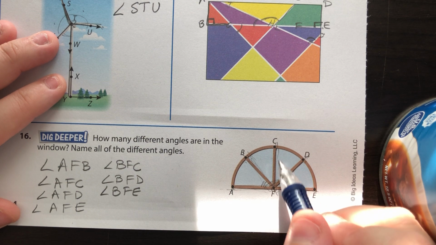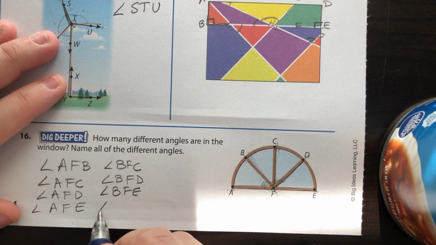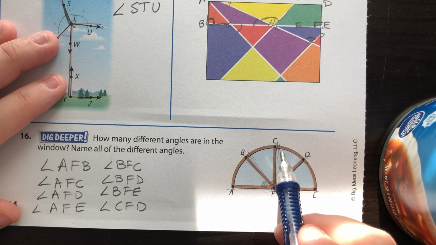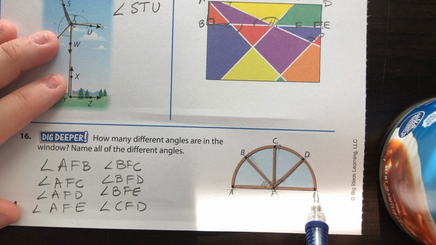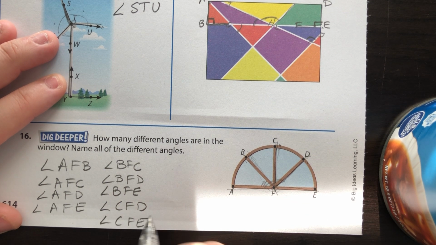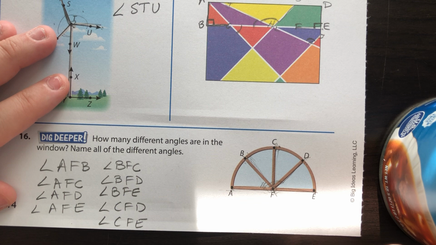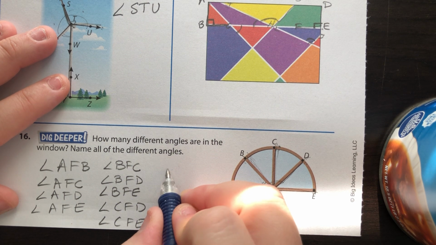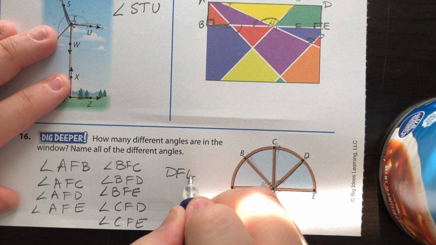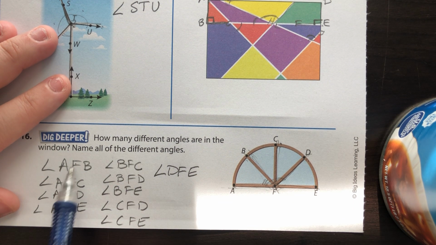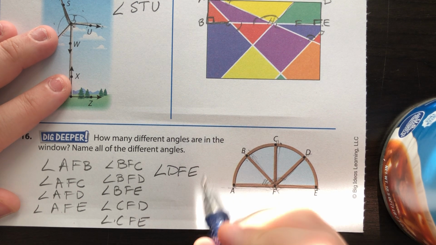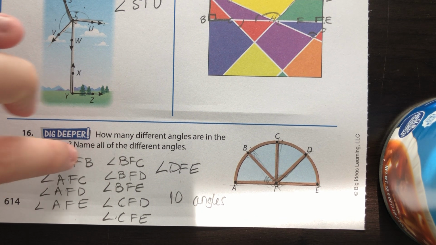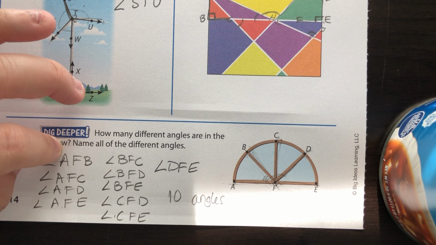Now let's do the letter C. CFD, you see it right there. And then there's also CFE. And now I see DFE. So in total, 1, 2, 3, 4, 5, 6, 7, 8, 9, 10. There's 10 angles.